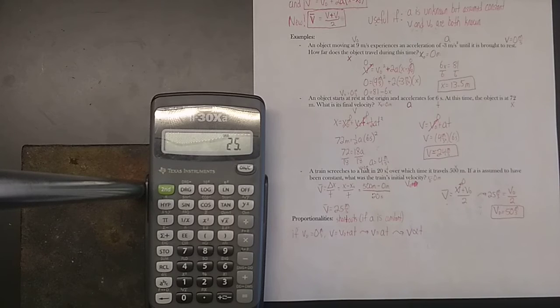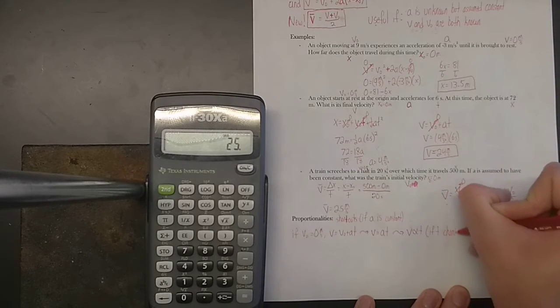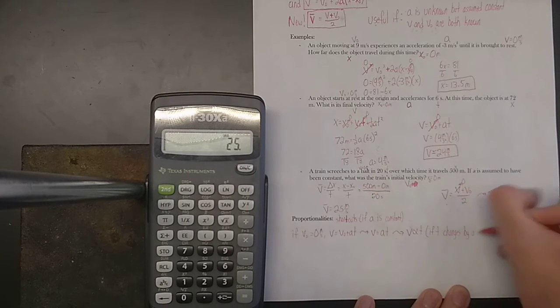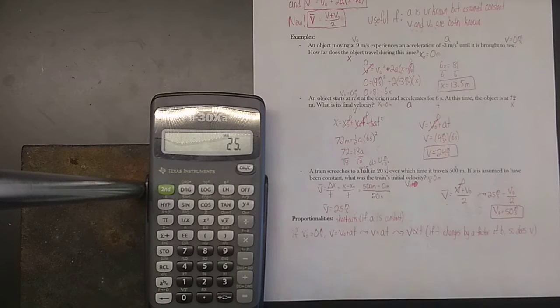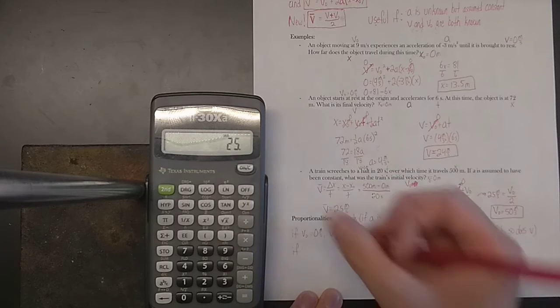Proportional just means if something goes up by a certain factor, the other thing goes up by a certain factor. So let me write that out. If t changes by a factor of b, so does v. In other words, look at this equation. A could be anything you want. If t doubles, you multiply it by a, which can be anything you want, that's going to make v double. If t quadruples, that's going to make v quadruple. That's the definition of proportional. V is proportional to t. There's proportionalities for each of those main three equations we talked about.